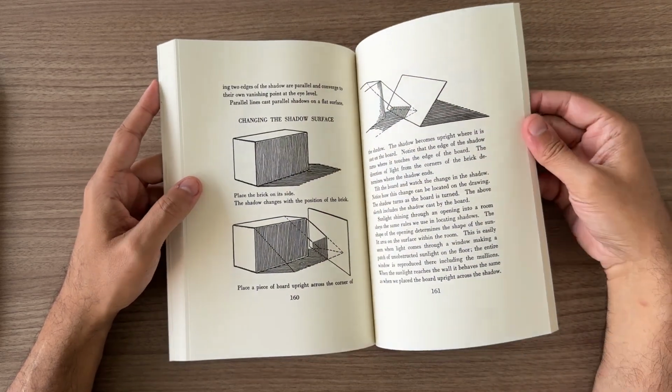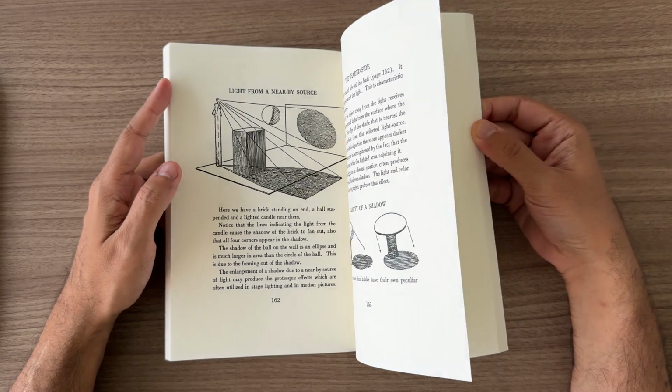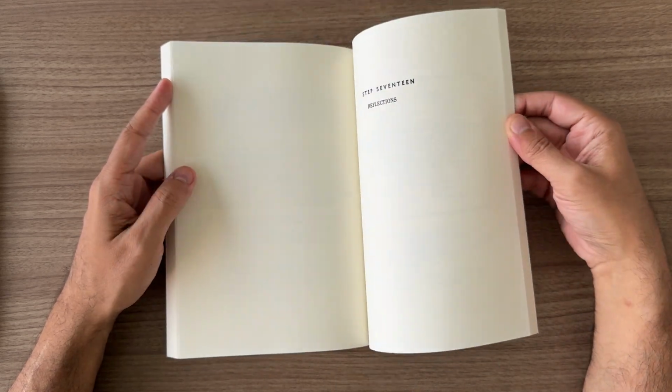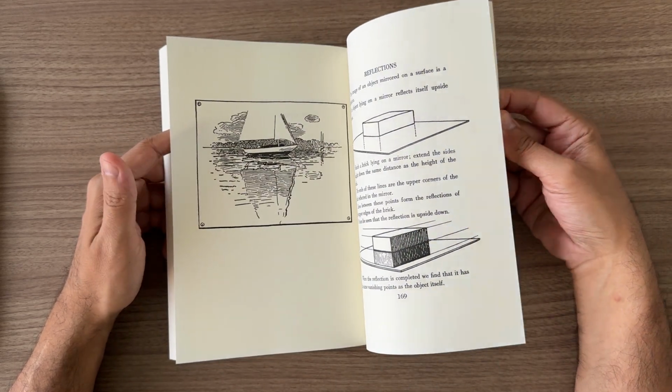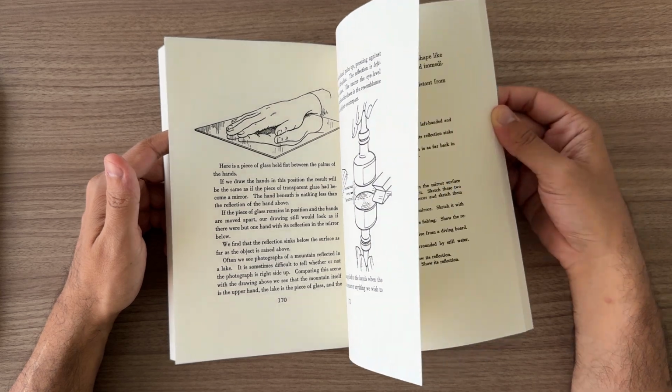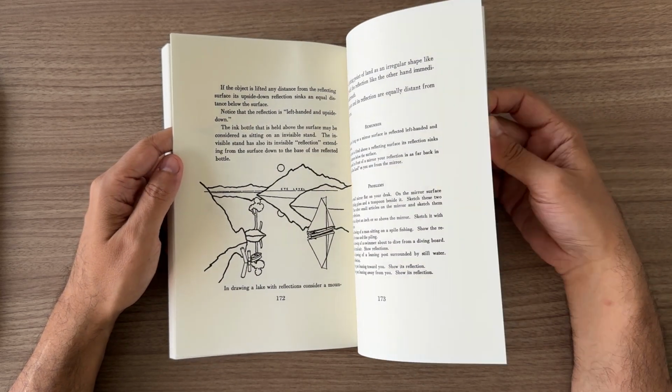Casting shadows, once again, a very straightforward approach to perspective. The reflections as well, very simplified, and the relationship with the horizon line and the eye level.